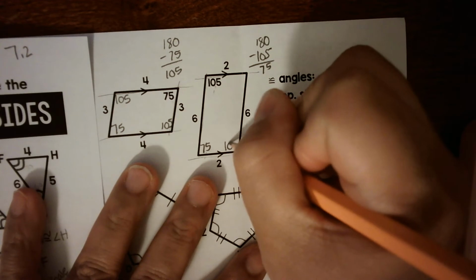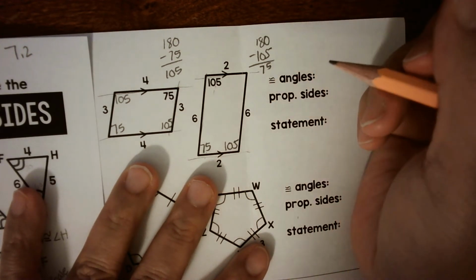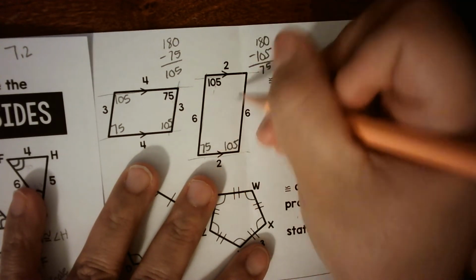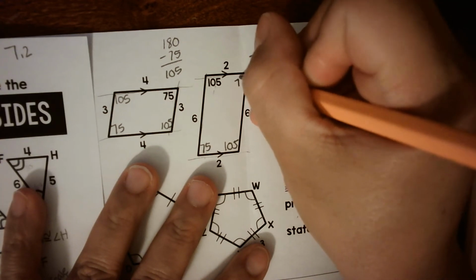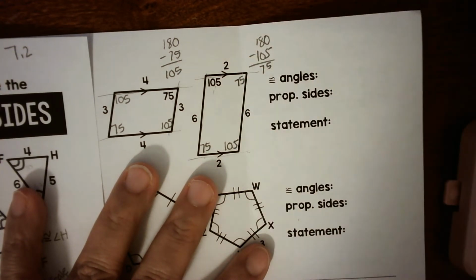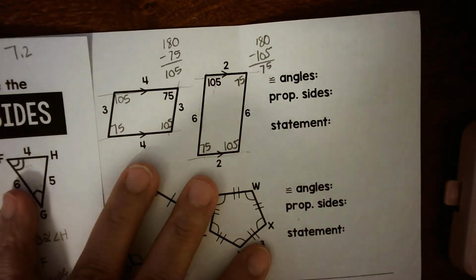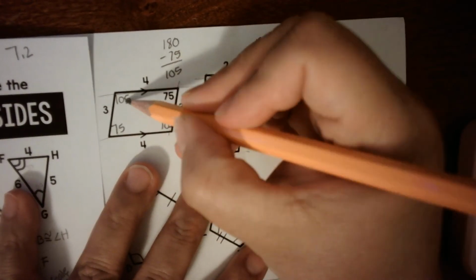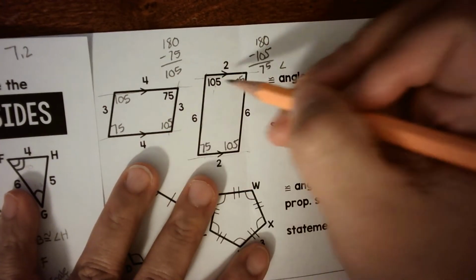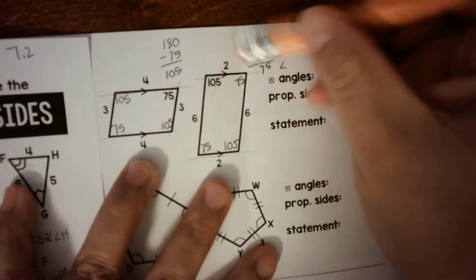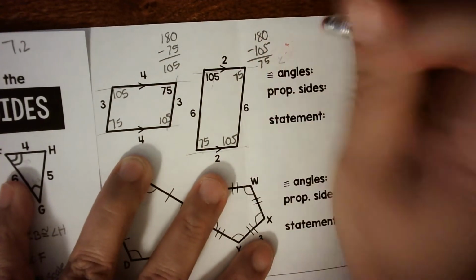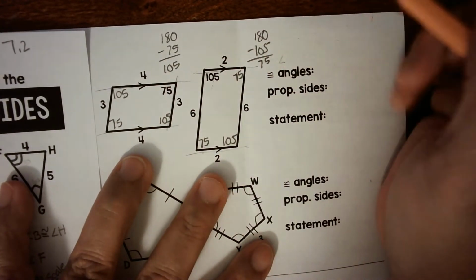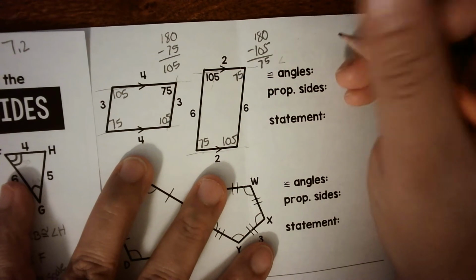Opposite sides are congruent. Opposite angles are congruent. And then this one also makes it a 75. So I have 105, 75, 105, 75. So are all the angles congruent? Yes. Since I don't have labels, I'm not going to go through the motions of saying which one corresponds with which.